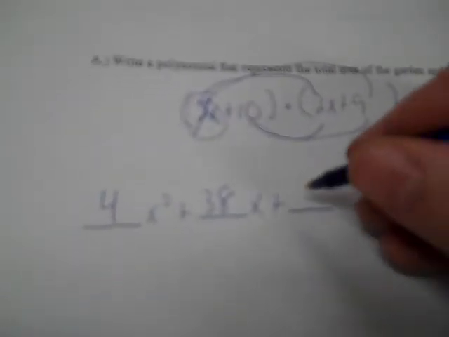Okay, so I have identical powers here. So I go blank x to the second plus blank x plus blank. So for x to the second we have 4. Then for x I add these two, and that gives me 38. And then we have 90. Okay, and that's it.